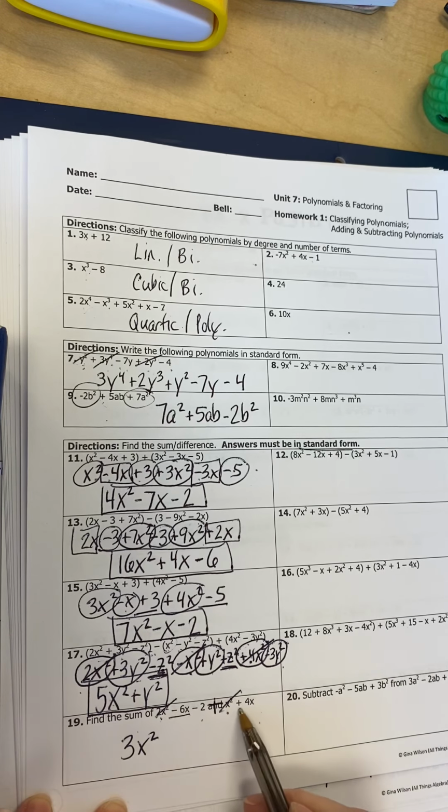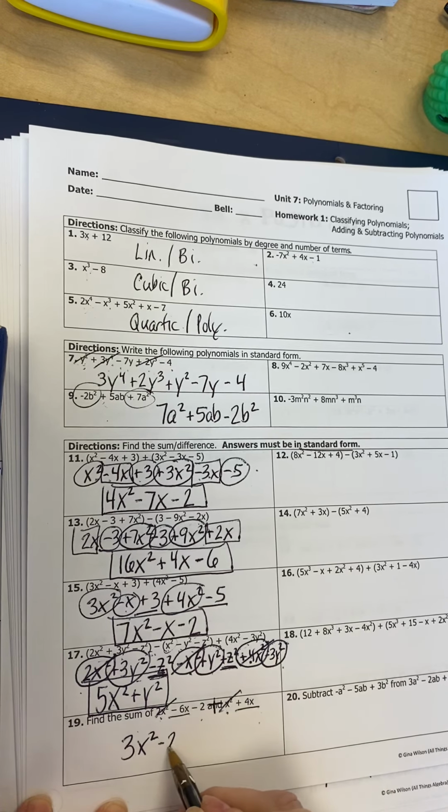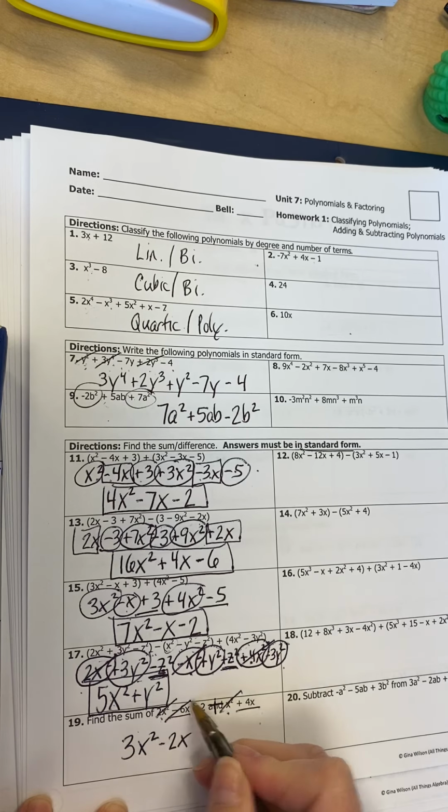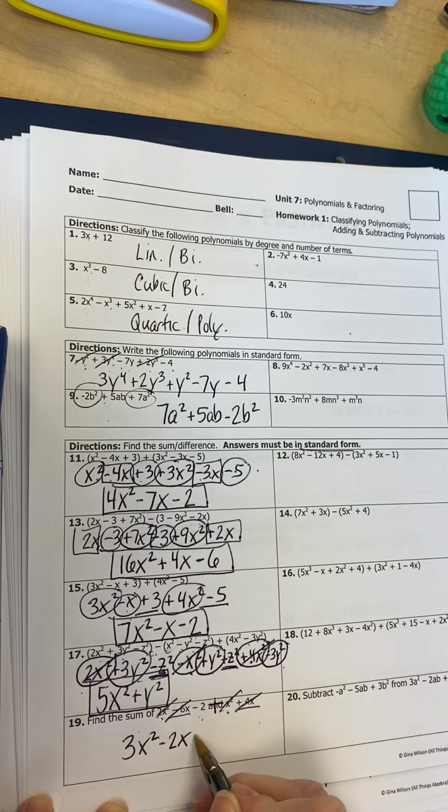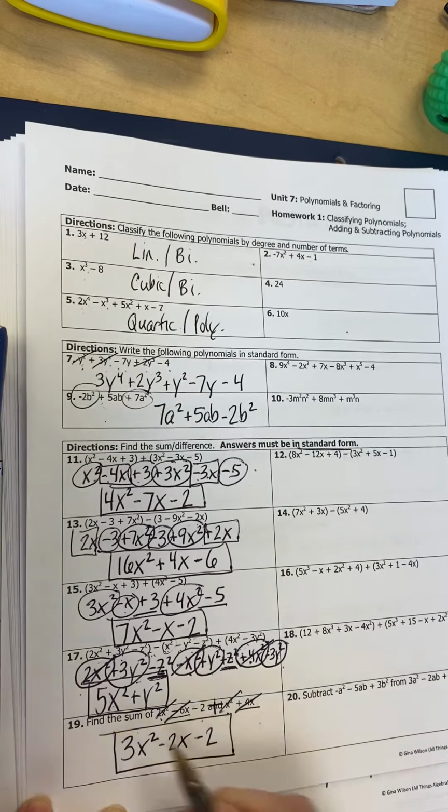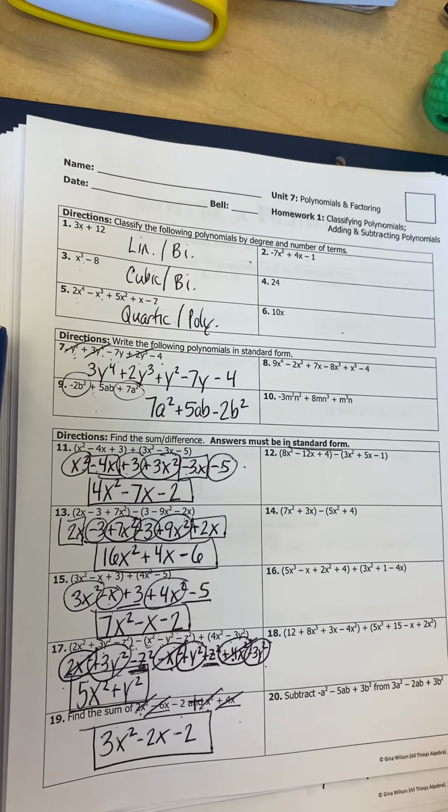I've got a negative 6x and a positive 4x, which leaves me with negative 2x. So I've used that one and that one. And then all that's left is negative 2. So there's my answer. I hope this helps.